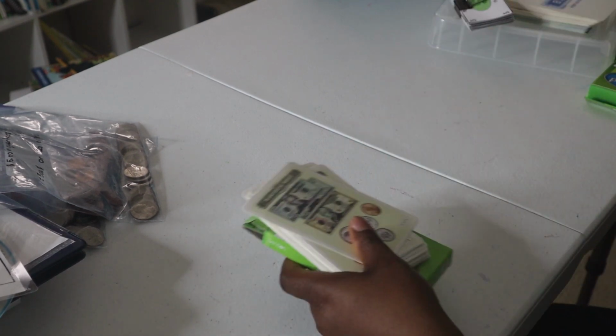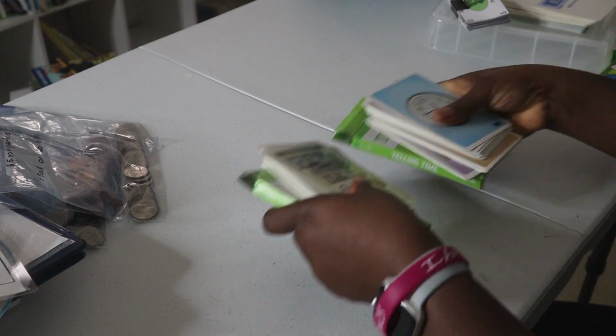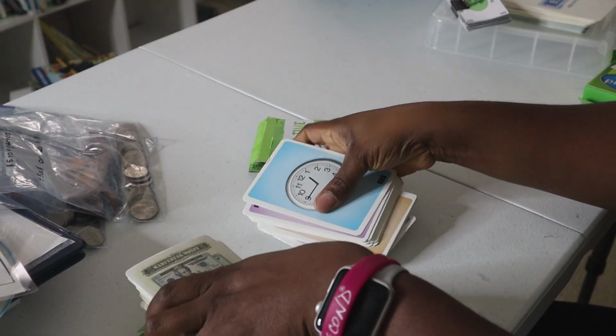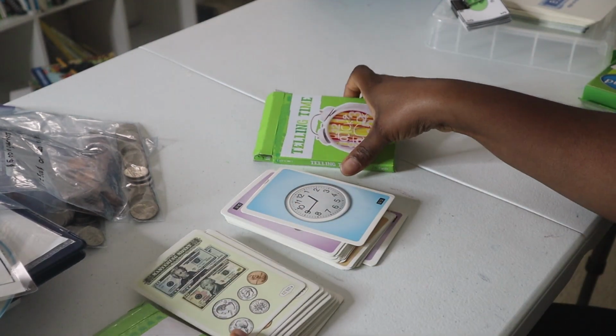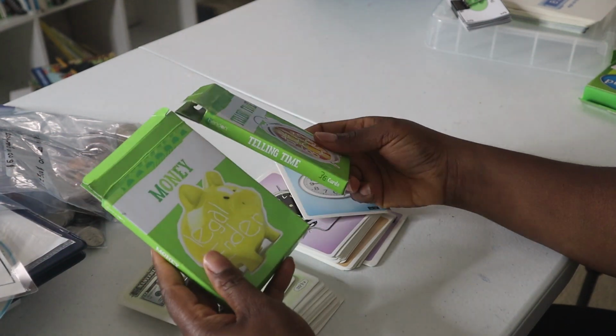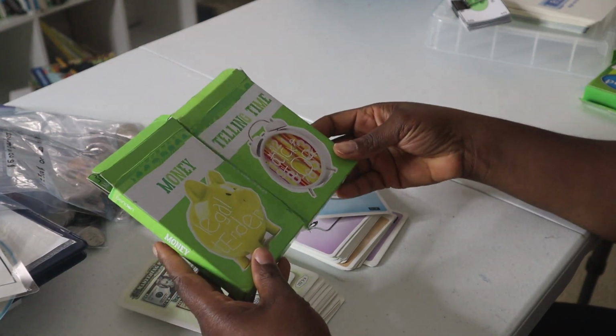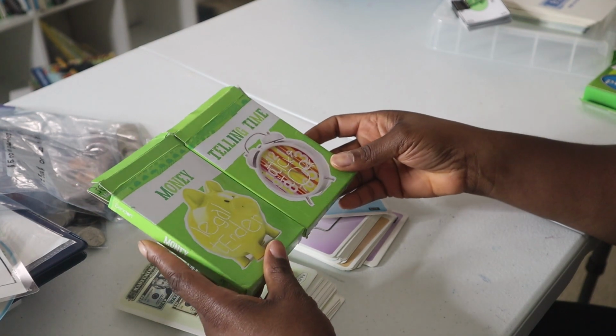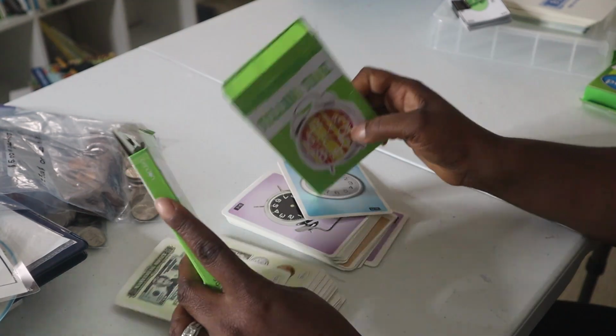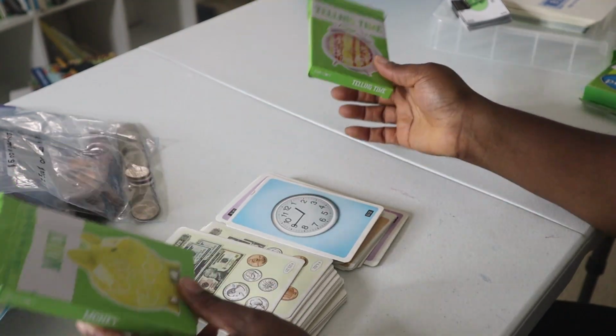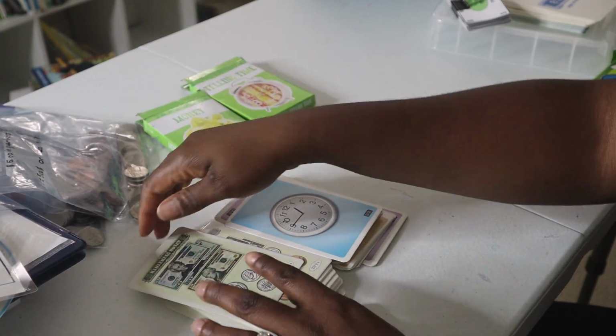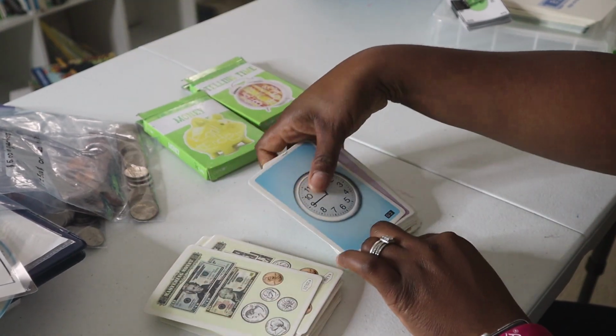Before I get to the game, I just have a couple of flashcards here. Now, the time and money cards, these two I had actually got at a Target dollar spot, I want to say about 2 years ago, and I know that I had gotten these two there with a couple other stuff. Anyway, so I have the clocks.